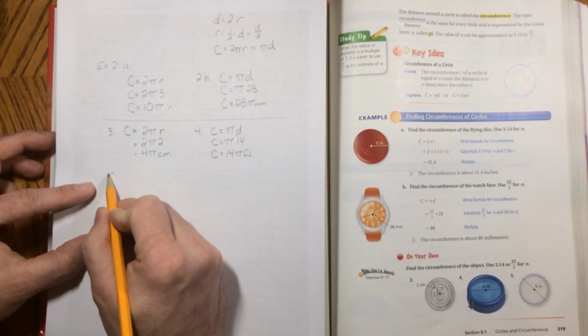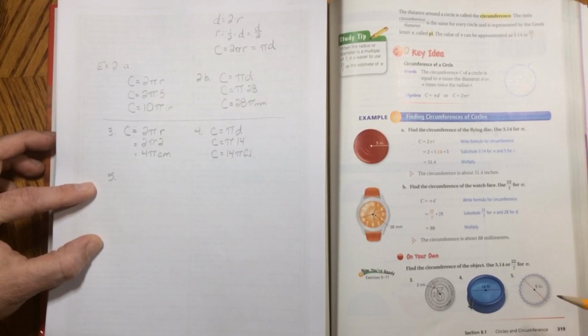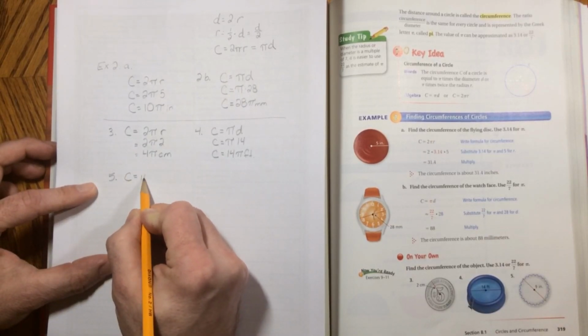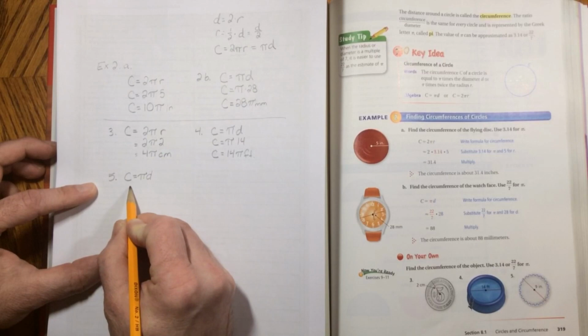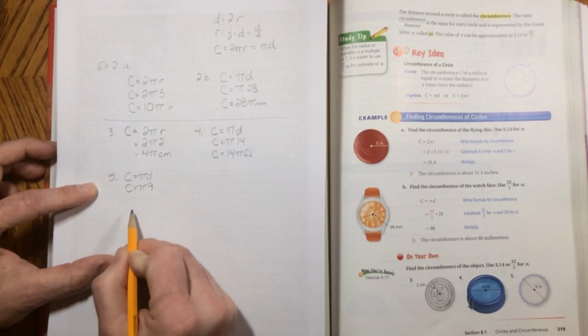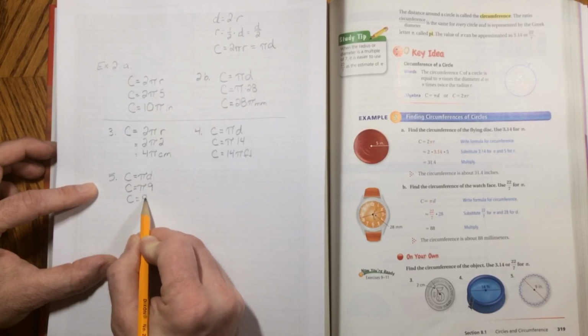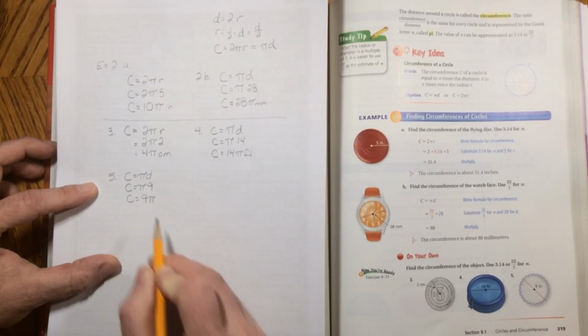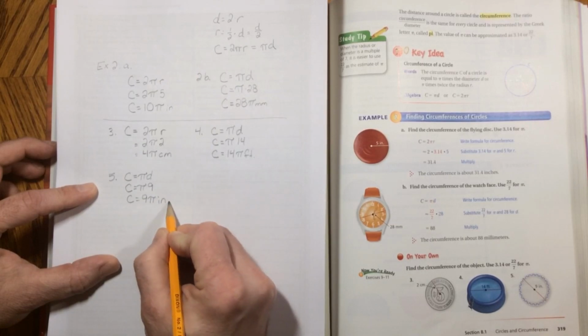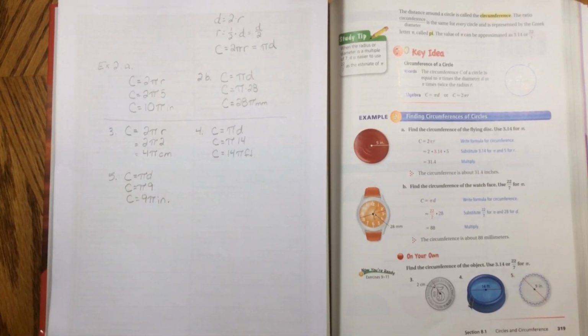One more, number 5. What did they give us here? It's all the way across, so that's diameter. So we'll use circumference equals pi times diameter again. Circumference equals pi times 9. Circumference equals 9 pi, and it is inches. Fantastic.